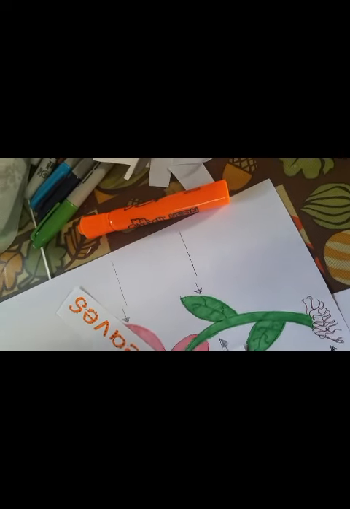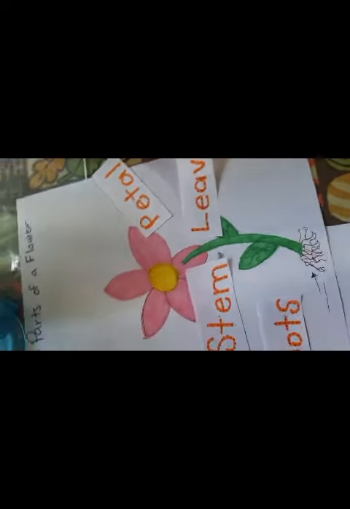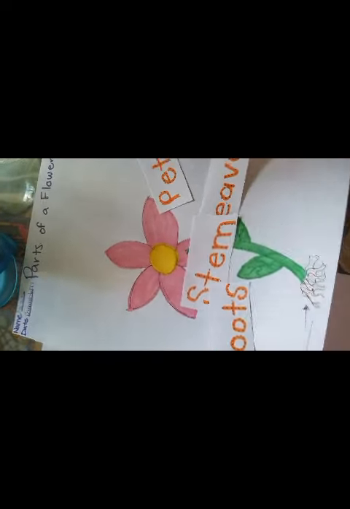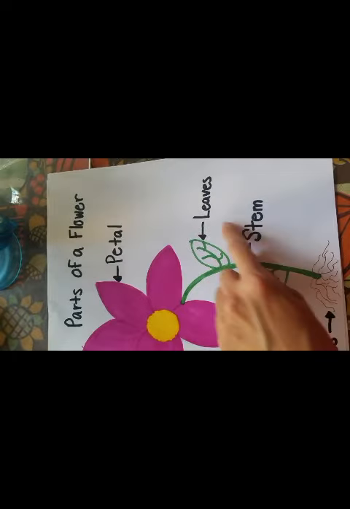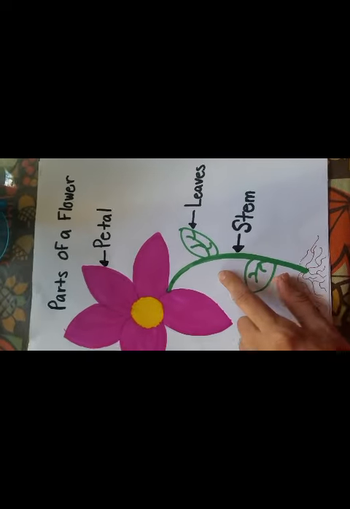So right here it says roots, so we're going to put that where the roots are. We're going to put these where the petals are, the leaves, and the stem. You're going to glue them to your paper, and they should end up looking like this. Everything should be labeled and colored.